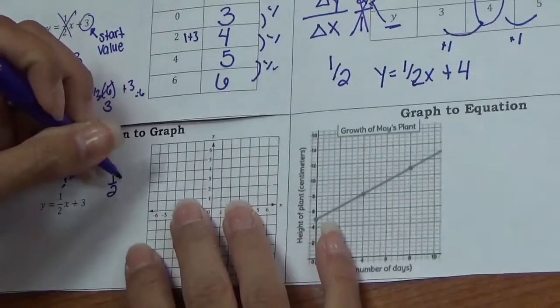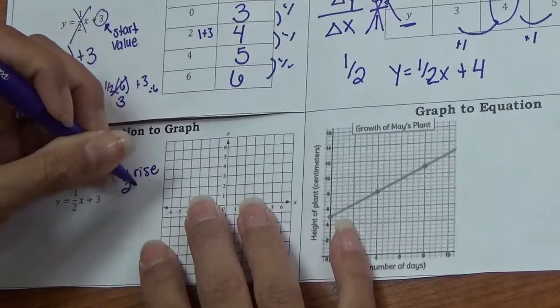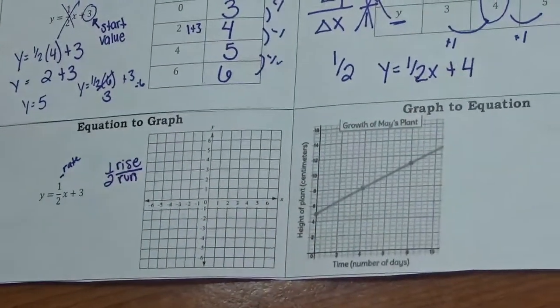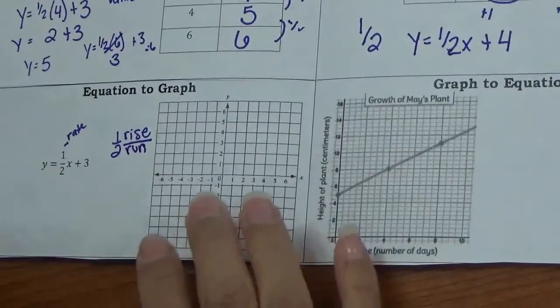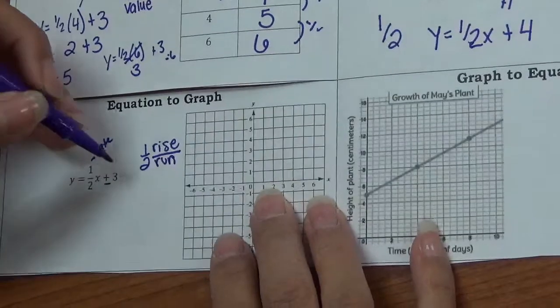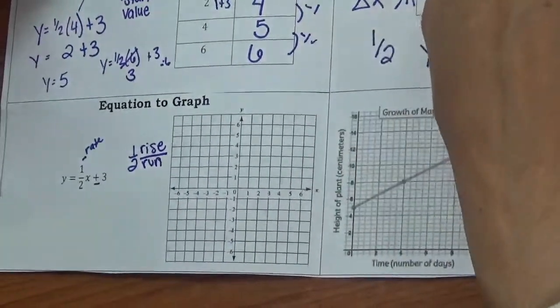When I'm graphing it, I can say rise over run. That's going to help me when I'm drawing this line, if I remember rise over run. Perfect. And it's a plus, so that's going to be a positive line. So my line should go the other way because I remember this.